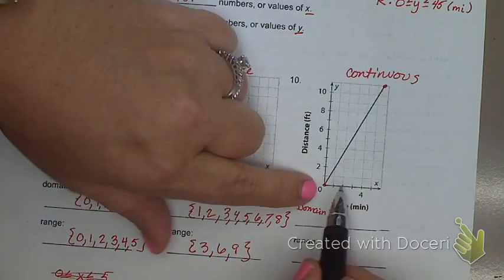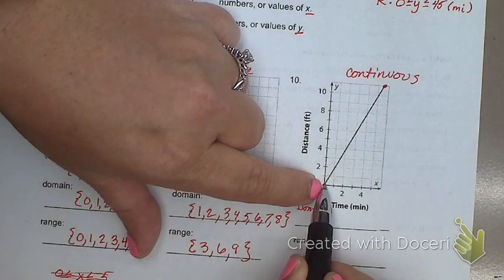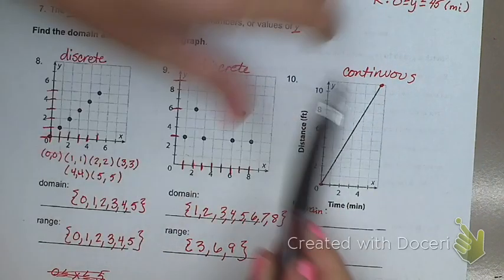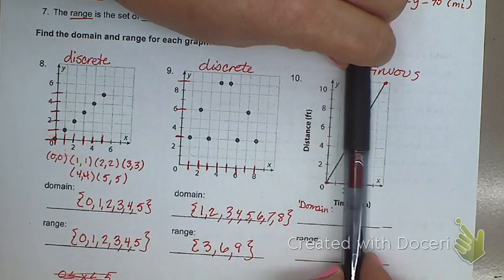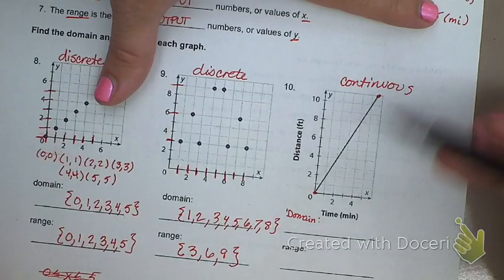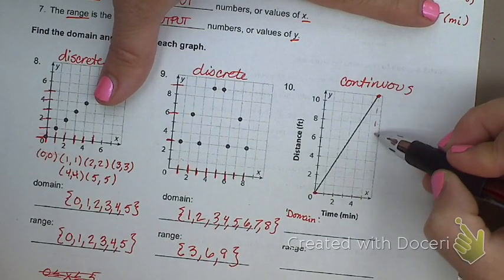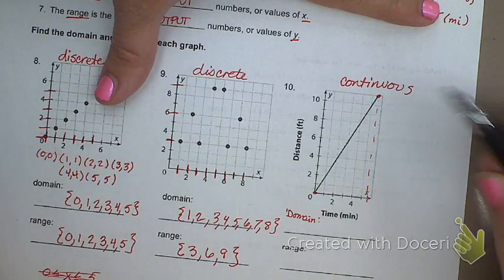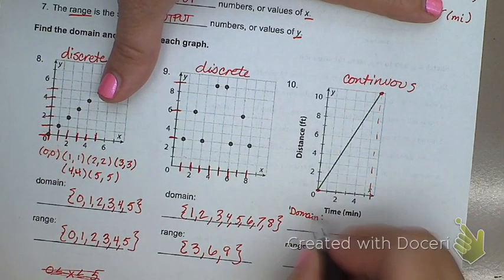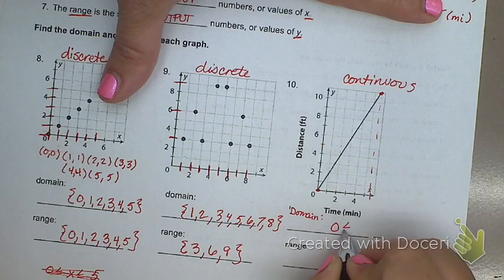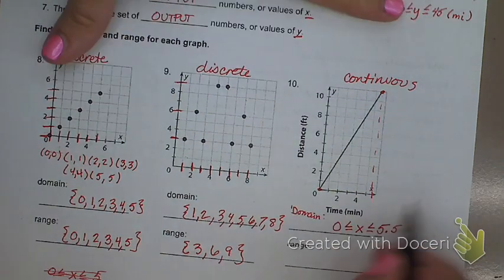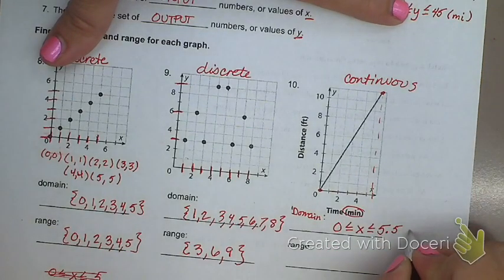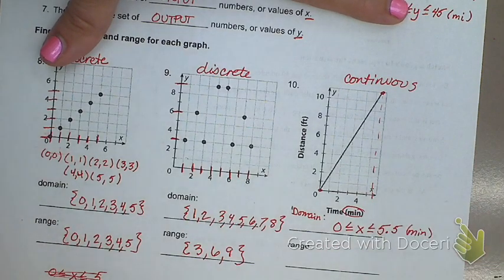Okay? So if I'm talking about my x values, it starts at 0, and how far over does it go? This one I would say is what? 5.5 probably. So I'm going to say 0 is less than or equal to x is less than or equal to, we'll just say 5.5, or you could write 5.5, whatever. And this is the direction we're talking about, minutes.